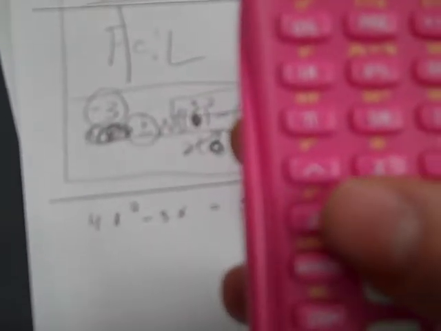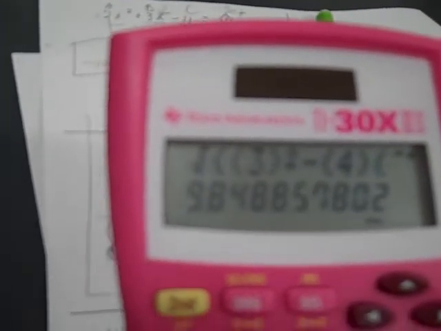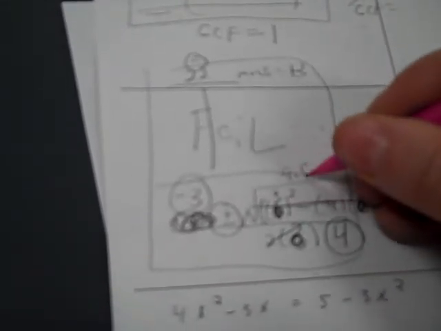Now I've got to get rid of that square root, so I double the parentheses. I go second, 4th key up, and the first number is 3. Close the parentheses, and second power. Subtract 4, 2, negative 11. So 9.84. Okay, so I cross that out and I put 9.84.